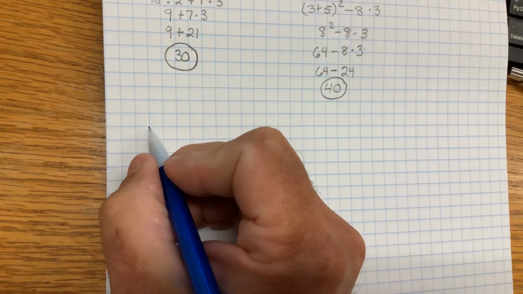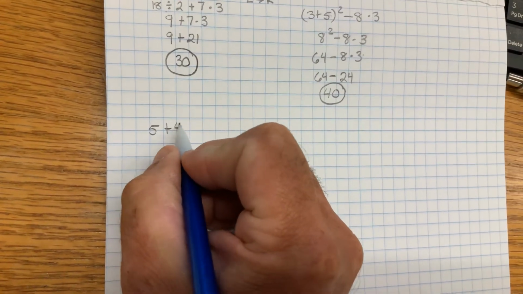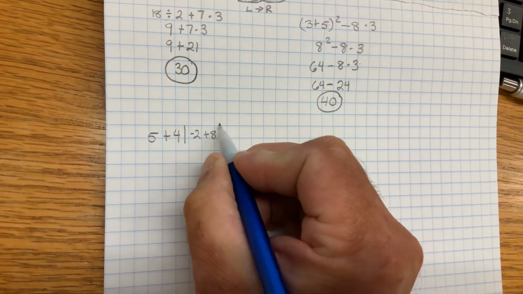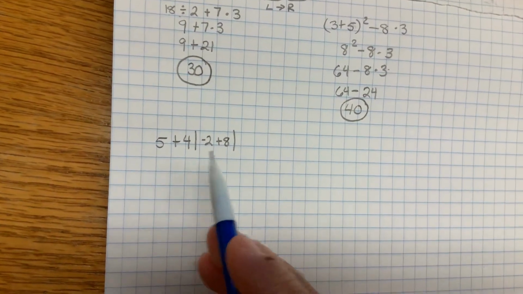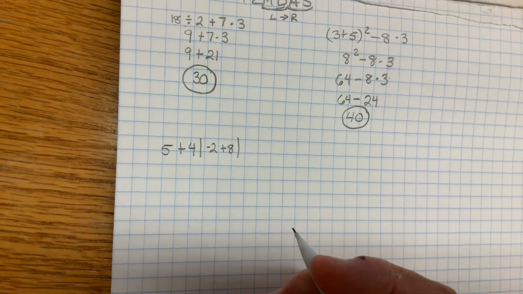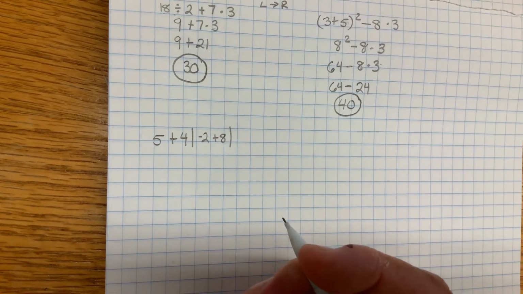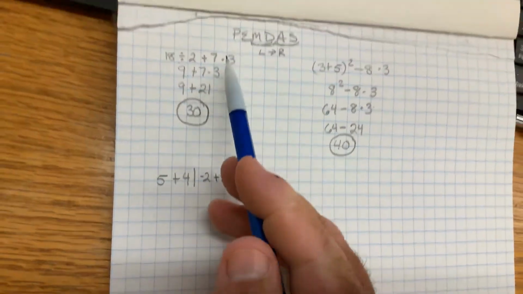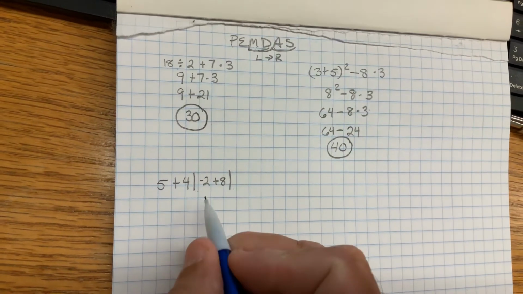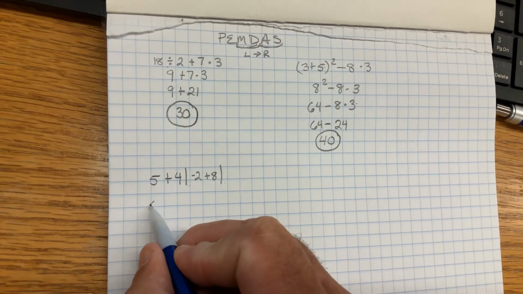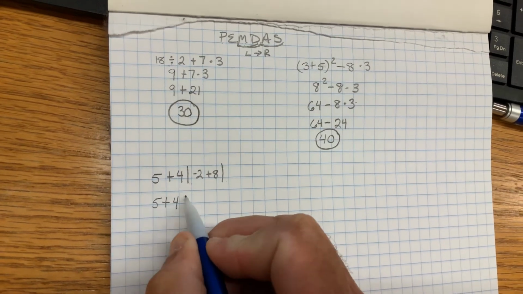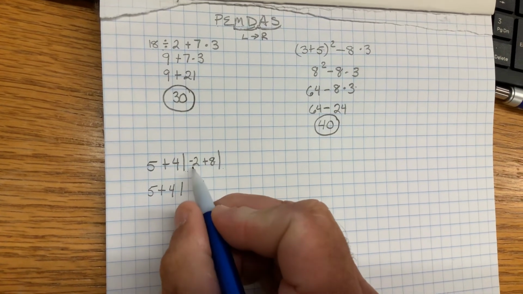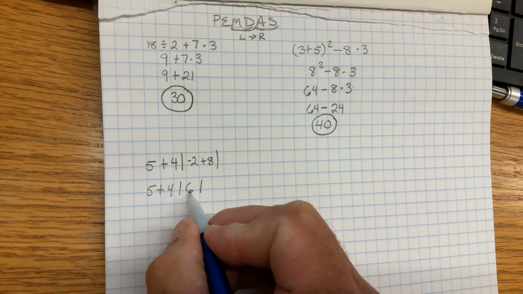The next one is 5 plus 4 times the absolute value of negative 2 plus 8. Anytime we see the absolute value sign, does anybody remember what absolute value means? Absolute value is the distance from 0, how far away the number is from 0. We also treat these as grouping symbols, like parentheses, so we have to do what's inside of there first. So we get 5 plus 4 times the absolute value of negative 2 plus 8, which would be, 2 negatives, 8 positives, we're left with 6.